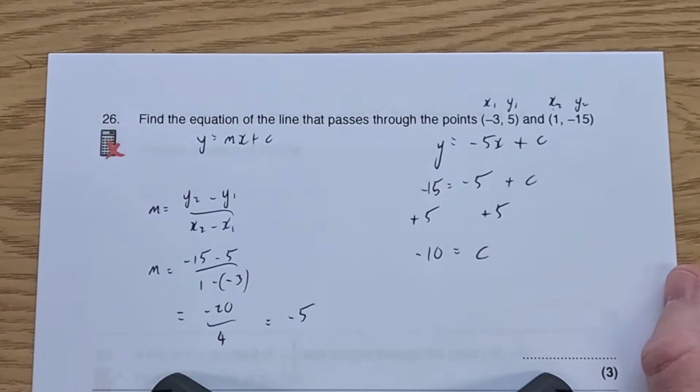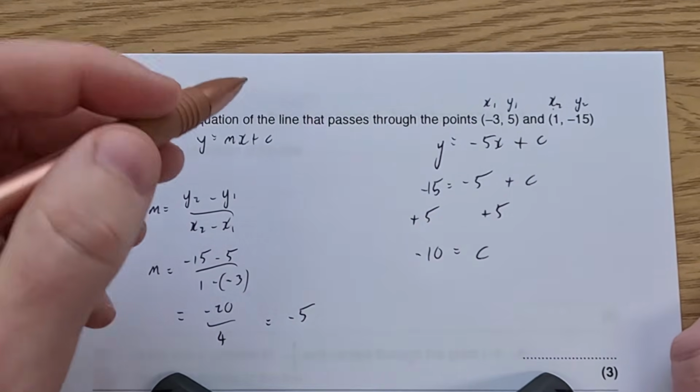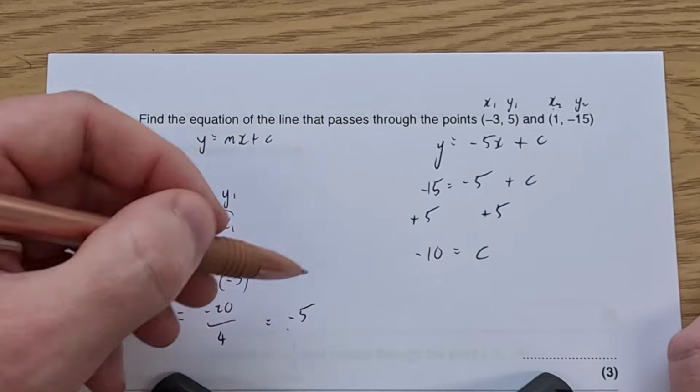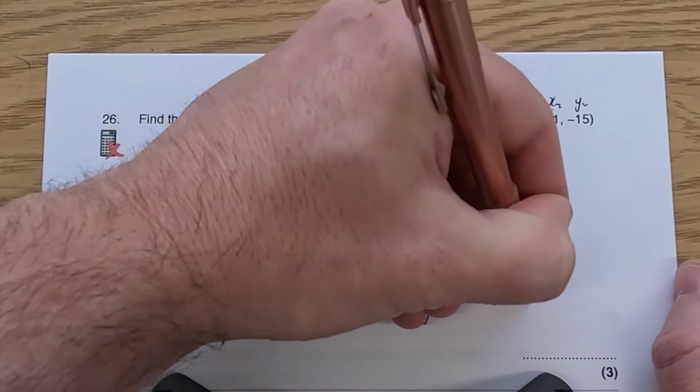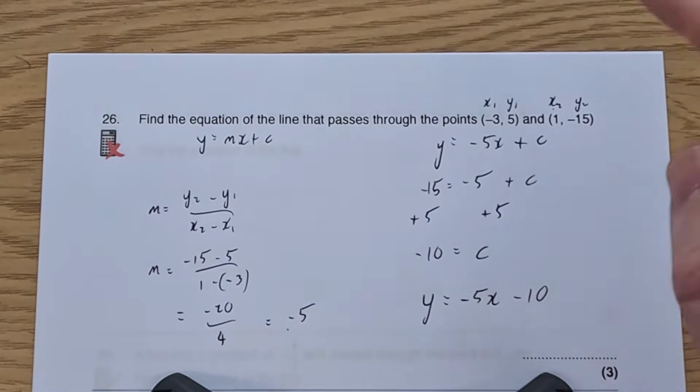So c is equal to negative 10. So we found the value for m. The value for m is minus 5, and the value for c is minus 10. So that means the equation would be y equals minus 5x minus 10. So that's the equation of the line that passes through those points.